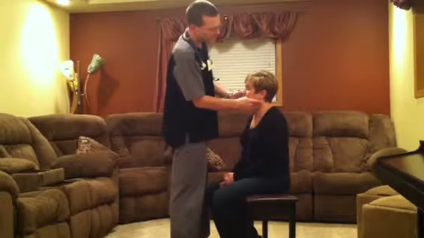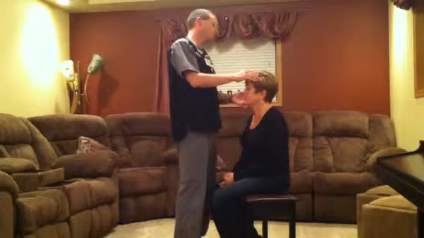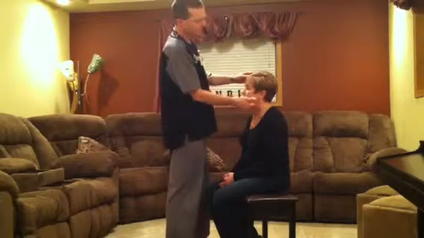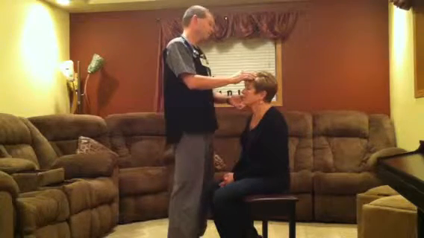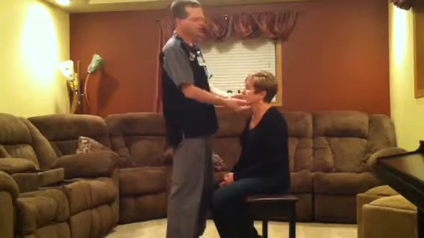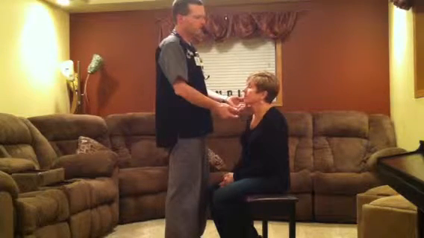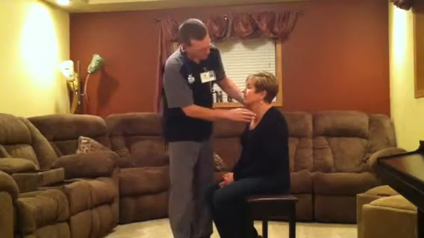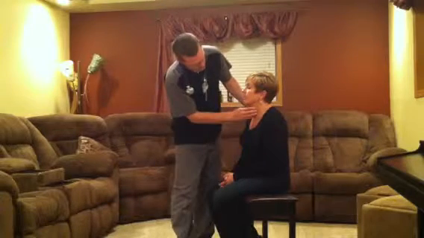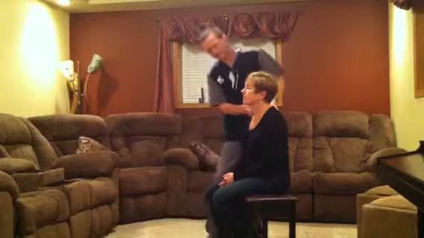We have the tonsillar lymph nodes, and again go side to side. Then we have the submaxillary on both sides, and then the submental lymph nodes. Again, noticing any deviation side to side, swelling side to side. Then we do the anterior cervical chain, and again on the other side.